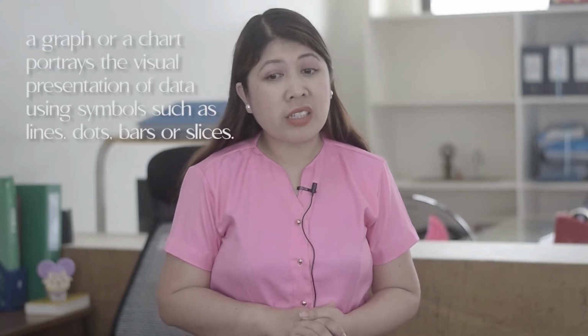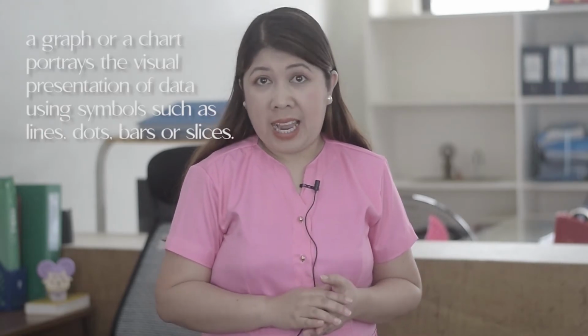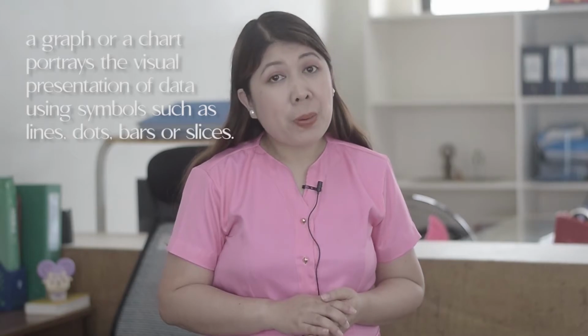Well done, my dearest students! Meanwhile, a graph or a chart portrays the visual presentation of data using symbols like lines, dots, bars, or slices. It depicts the trend of a certain set of measurements or show comparison between 2 or more sets of data or quantities. The line graph, the bar graph, and the pie graph are just some of the most commonly used graphs in presenting data.